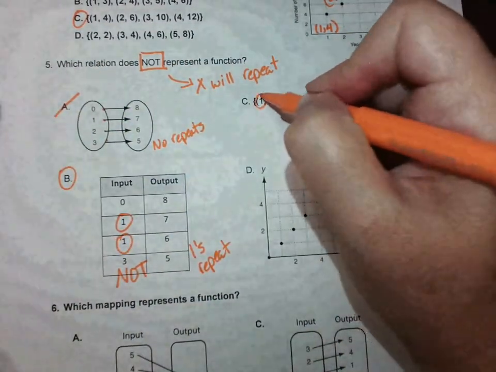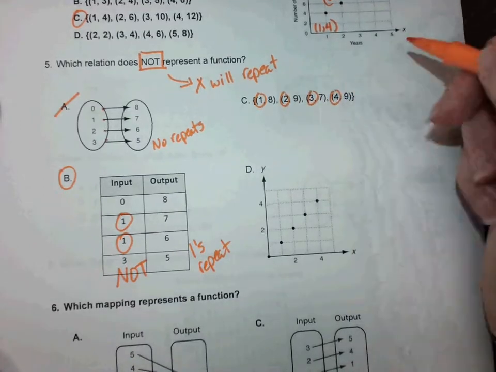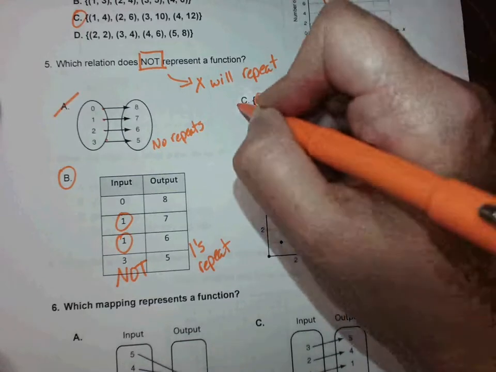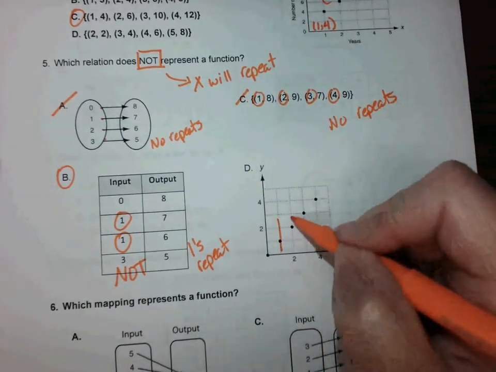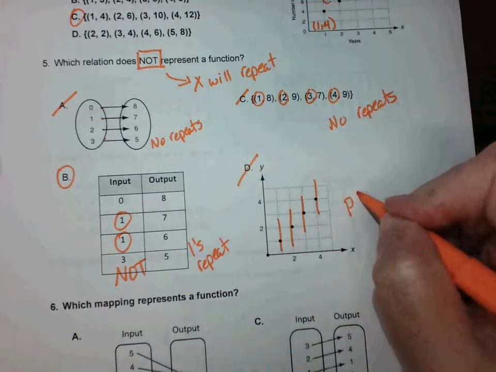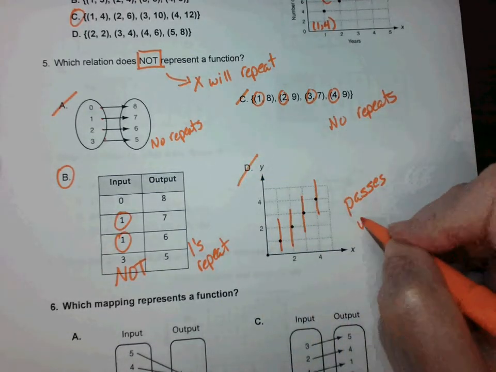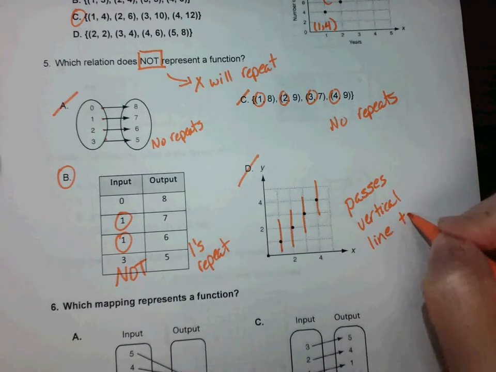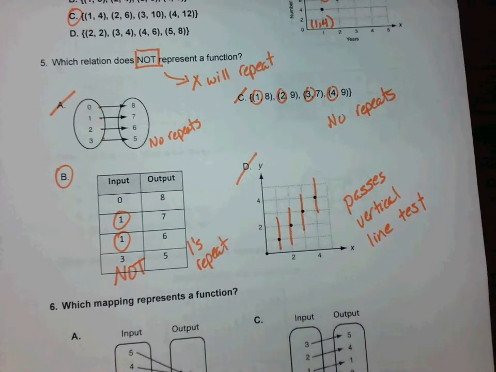But let's just double check. 1, 2, 3, and 4. No repeats. That is a function. Vertical line, vertical line, vertical line, vertical line. This one passes the vertical line test. So it is a function.